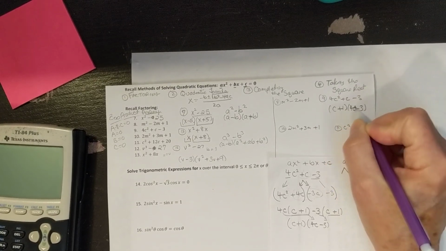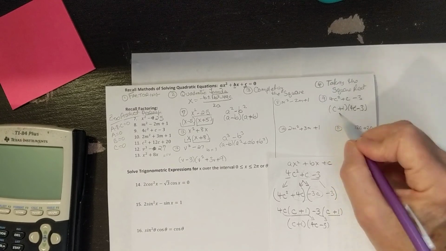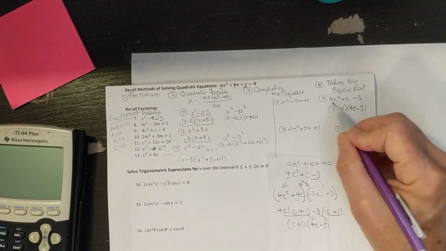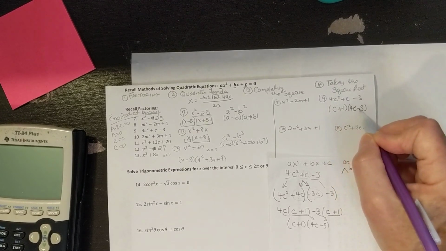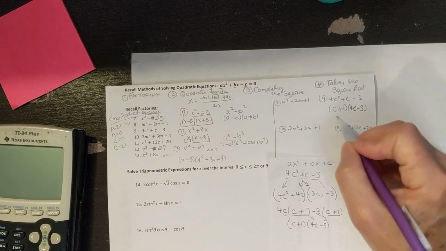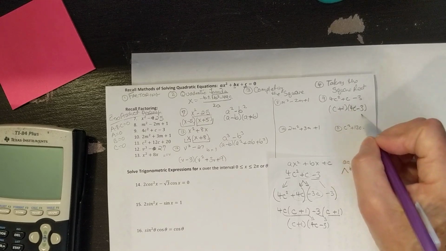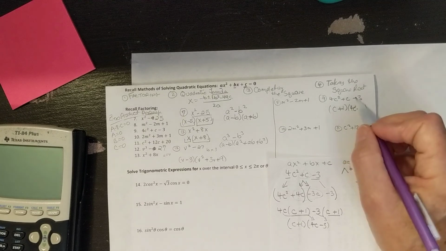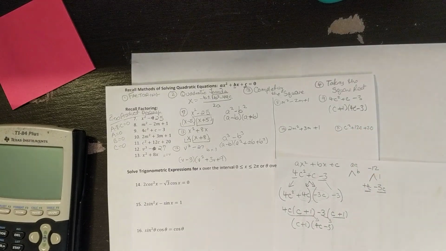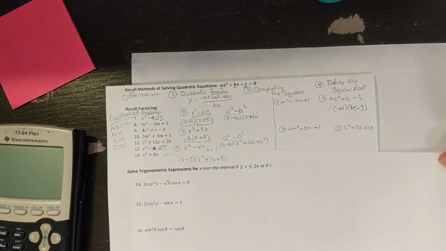Can you check your factoring? Of course, you can multiply this back together. C times 4c is 4c squared. Positive 4c minus 3c is positive c. 1 times negative 3 is negative 3. Okay, I started with the more complicated ones. I'm going to go to the easier ones in a second.